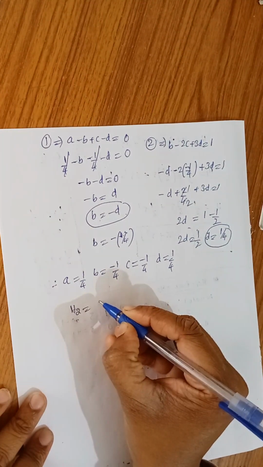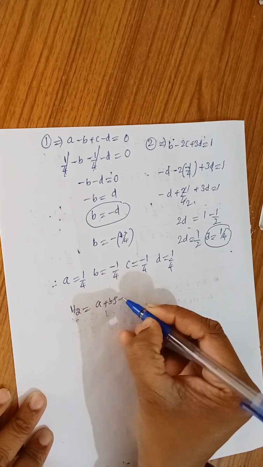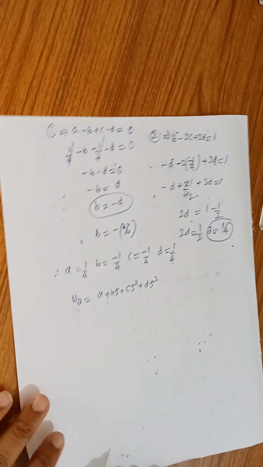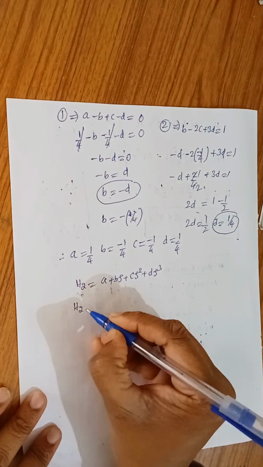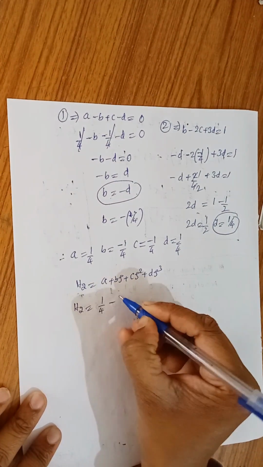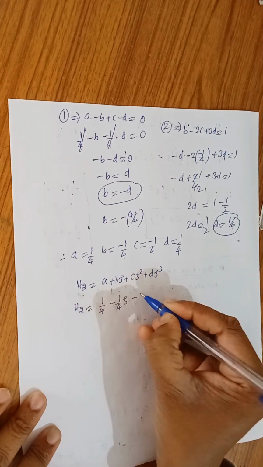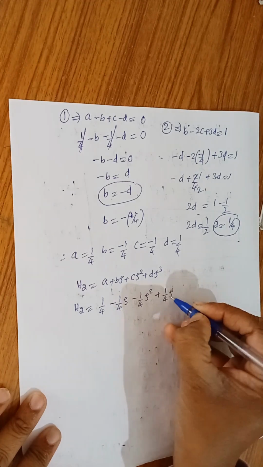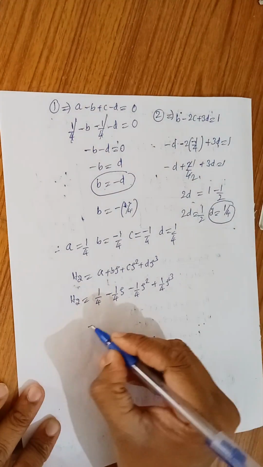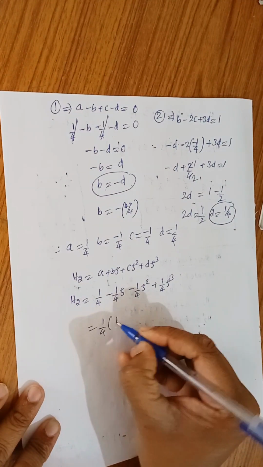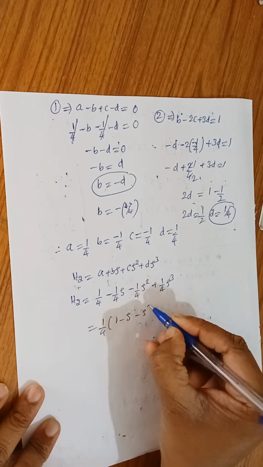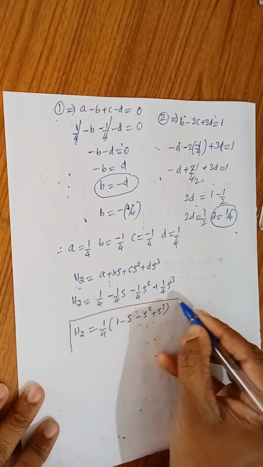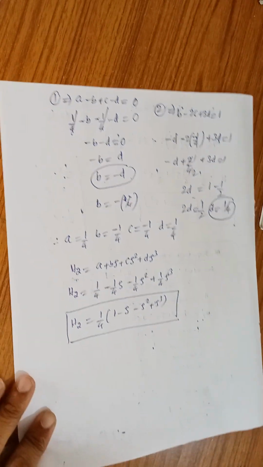H2 equals a plus b zeta plus c zeta square plus d zeta cube. Let me substitute that here. I'm going to get H2 equals 1 by 4 minus 1 by 4 into zeta minus 1 by 4 into zeta square plus 1 by 4 into zeta cube. Let me take 1 by 4 common. I'm going to get 1 minus zeta square plus zeta cube. That is nothing but the shape function H2. So I believe you have understood that.